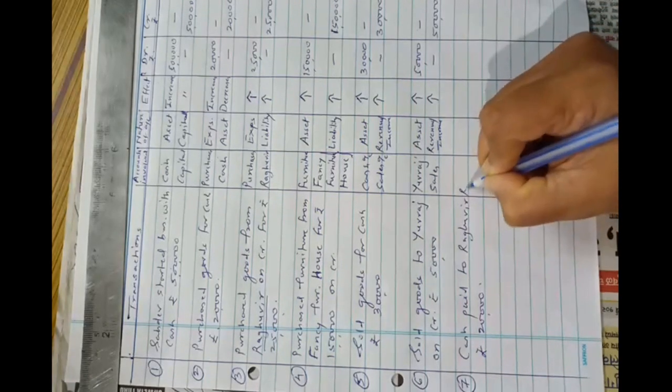Okay, so here we are making part payment. Out of 25,000 we are paying now 20,000 to Raghuveer. This is the meaning of this transaction. Okay, so two accounts will be involved here, that is Raghuveer and cash. Now we are paying Raghuveer rupees 20,000. So our liability, that is creditors liability, will decrease here. This is our liability.